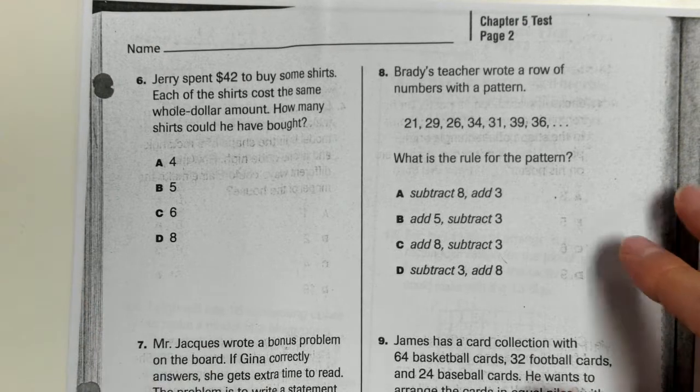Let's go to the next page. All right, let's look at number 6.